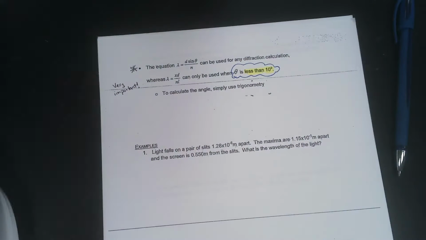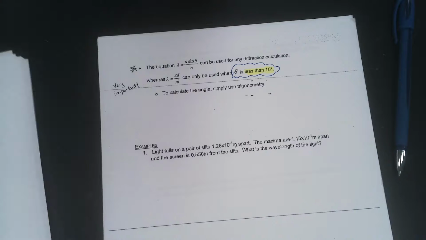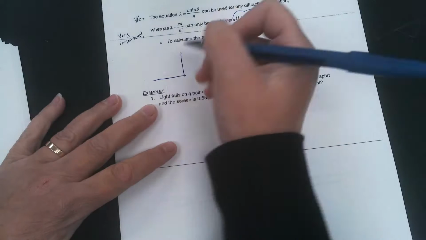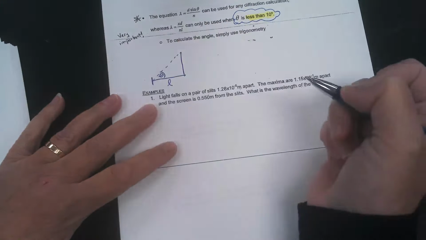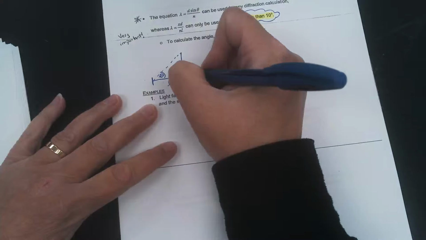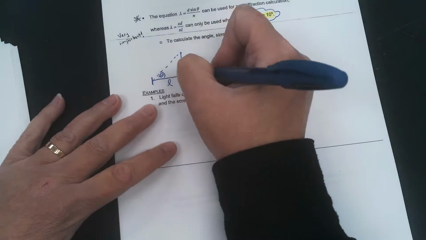And then if you needed to calculate the angle, it's really quite simple. Here's our distance from the center of our slit. This is our central band.